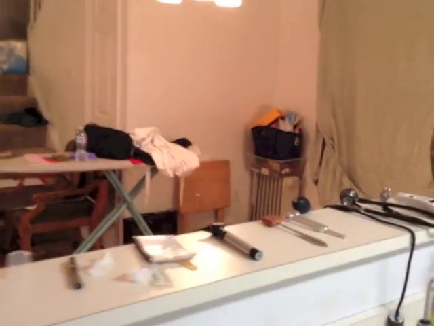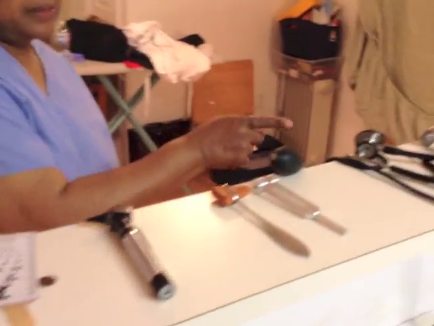Okay? So now I want to show you my instrumentation I'm going to be using for this assessment right here. These are my tools right here. So now, I'm going to be using basic techniques, which will be inspection, palpation, and percussion. Okay? So now we'll start with inspection. I am looking at her head and her face.